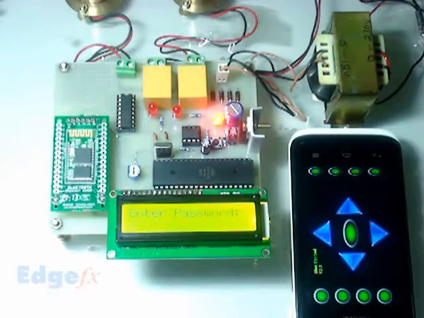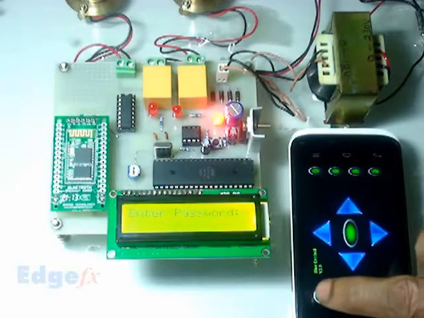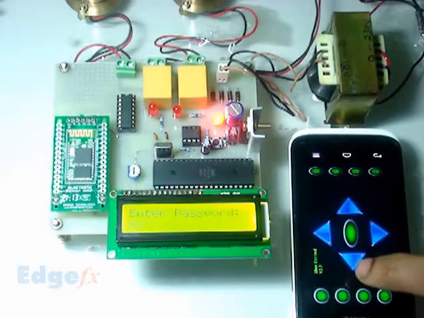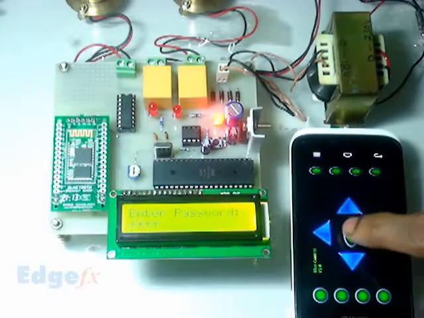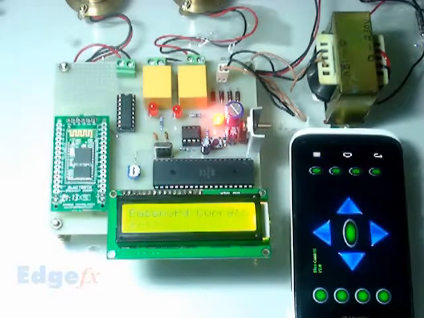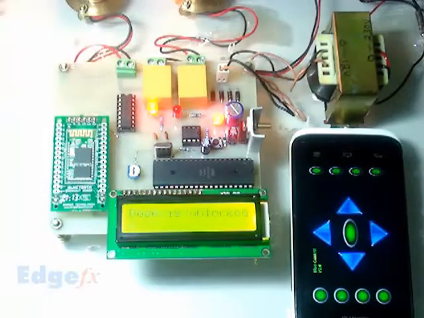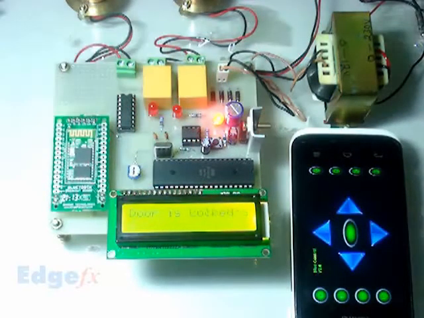By default we have kept the password as A, B, C, D. So once we press A, B, C and D and then we press enter, what we find, password is correct and the load is switched on. This load in fact will be operating the motor, and that is how we call it the door is unlocked and the door is open, and after a certain time it automatically stops. So this is the operating system.